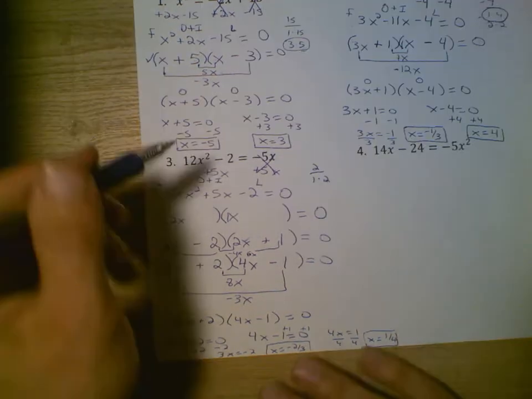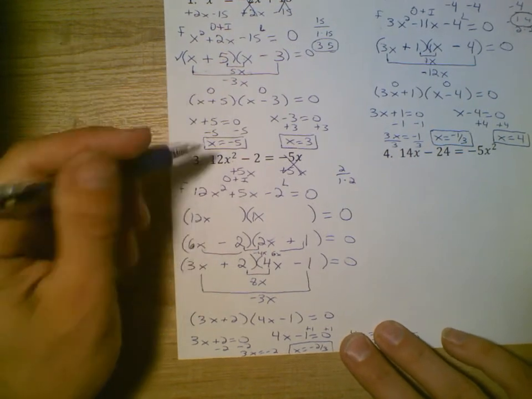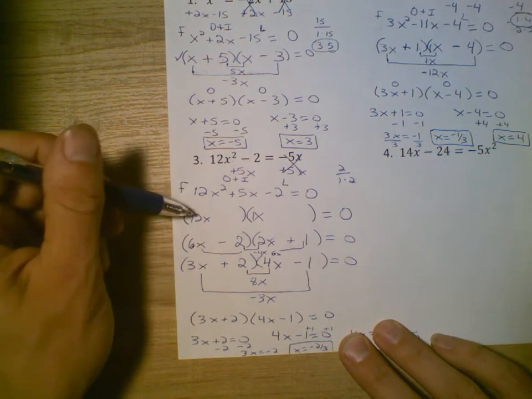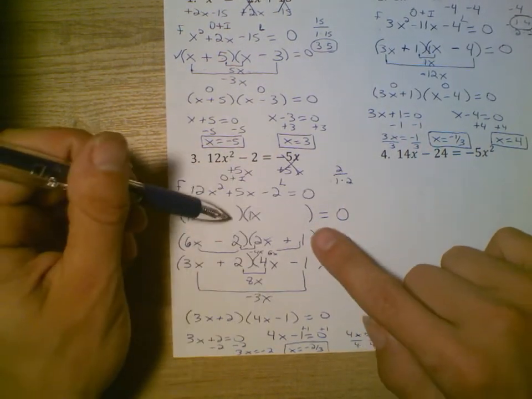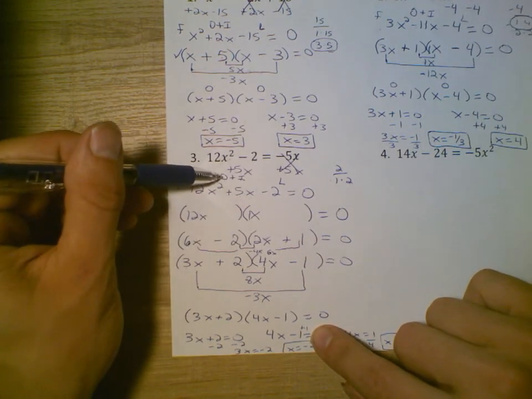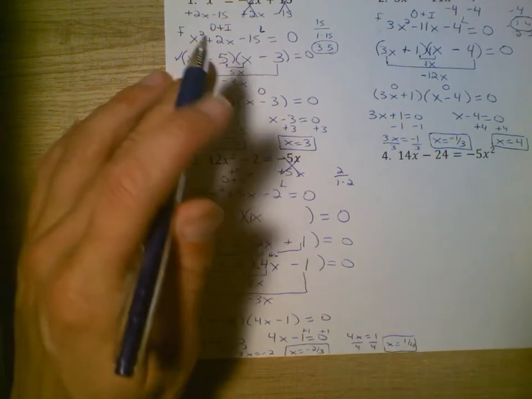Now, like I said, that's a tougher one. Okay, that's one of the tougher ones you'll see. And that occurs when the a value is a non-prime number. Okay, it can be broken apart multiple ways, and you just need to guess and check using the numbers that are available to figure out how to get it so that the O and the I will combine to give you 5x. All right, let's look at number 4.